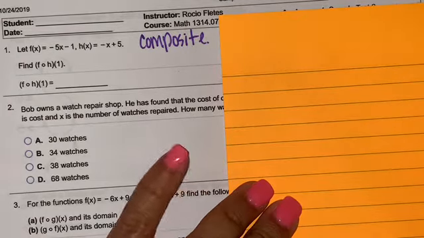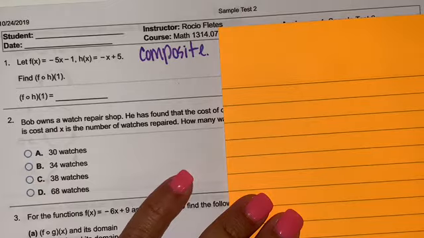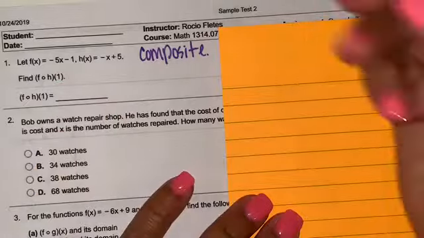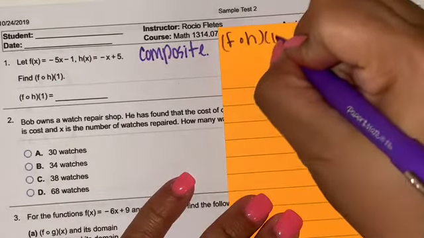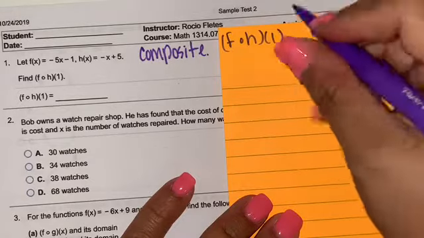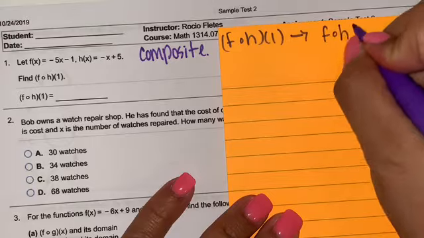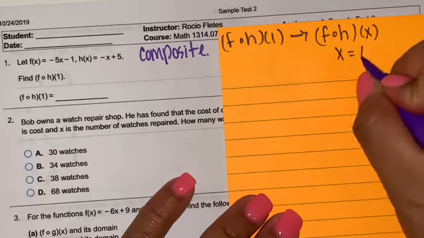Okay, this is sample test 2. Number 1, f of x equals negative 5x minus 1, h of x equals negative x plus 5. So you're going to find f of h of 1. So f of h of 1 means that you're going to find f of h of x, and then you're saying that x equals 1.